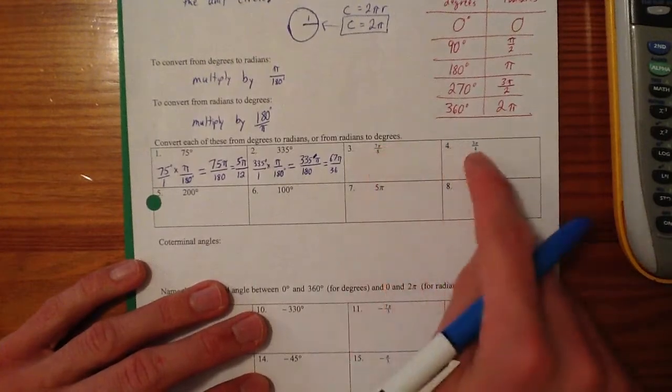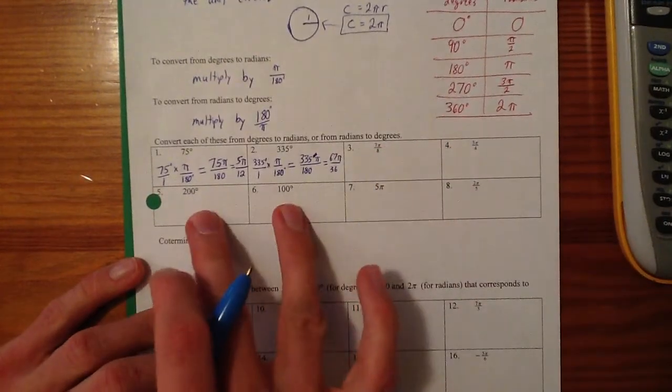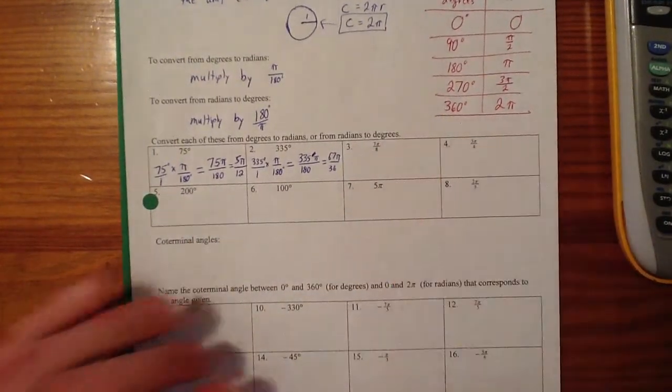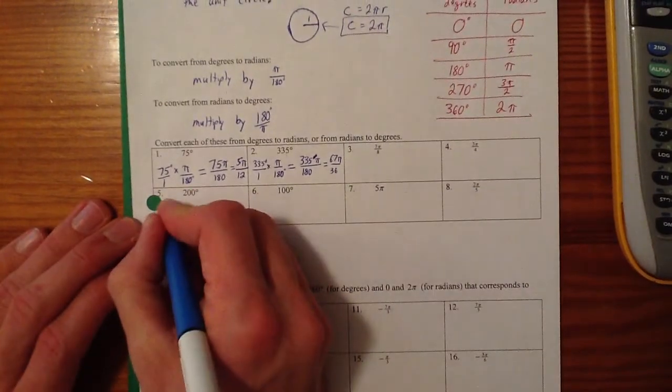Alright, I'm going to skip 3, 4, 7, and 8. I'm going to go ahead and hit the degree ones, and then we'll hit the radian ones. Alright, let's keep going. 200 degrees.